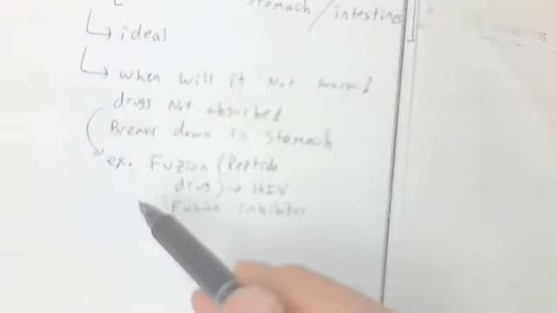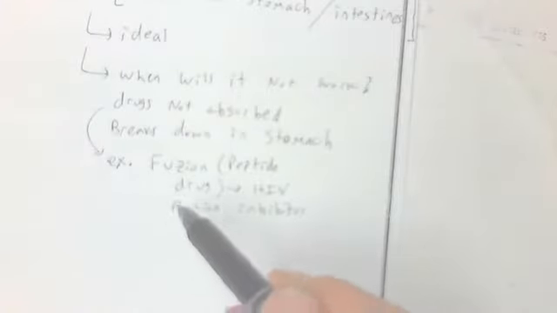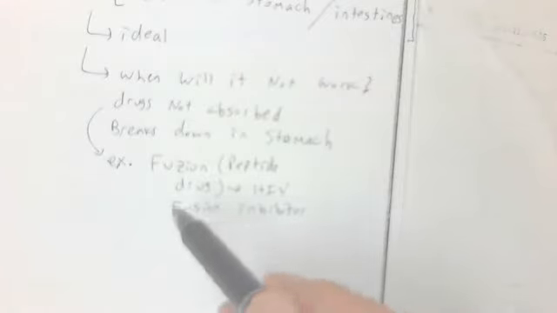Very cool mechanism of how it works. I had some figures on that earlier. Remember the idea that you have HIV, you have a host cell, and the HIV has to fuse to the host cell, and then basically import all its contents, right? And there's a lot of biochemistry in that process.